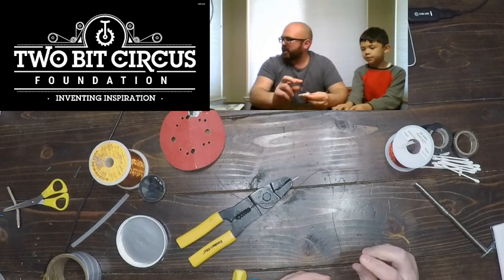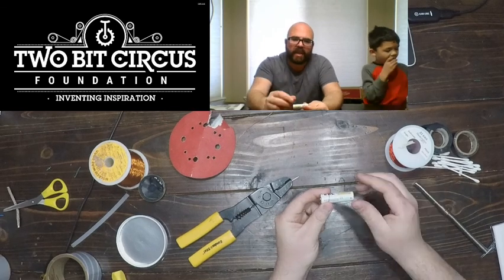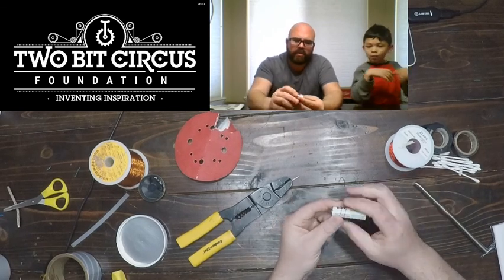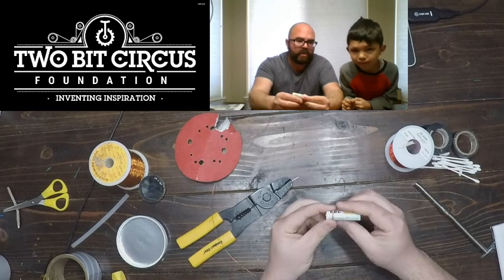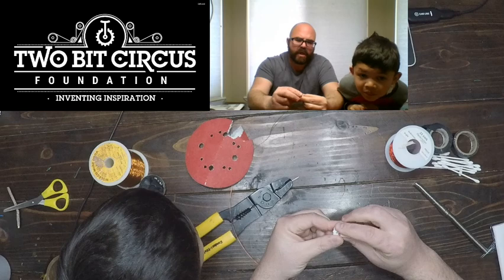So I'm actually going to use this battery. I think this battery is good because I'm going to need a battery anyways to make an electromagnet. So what I'm going to do is wrap this coil around and around and around a bunch of times.